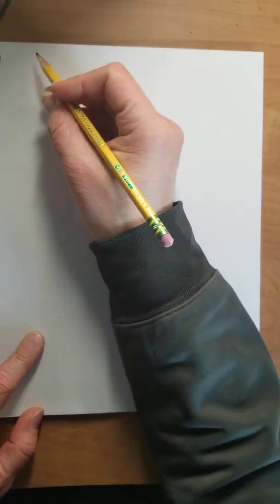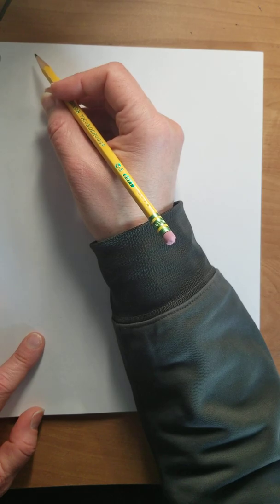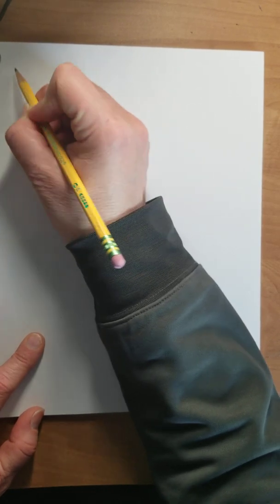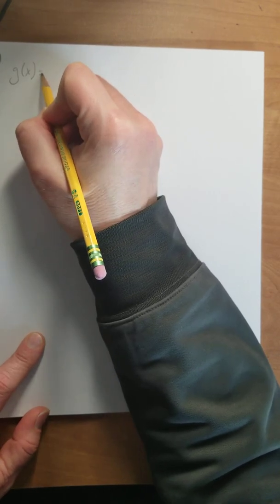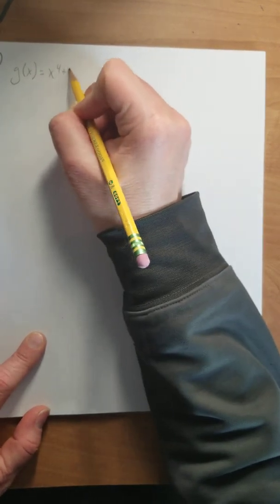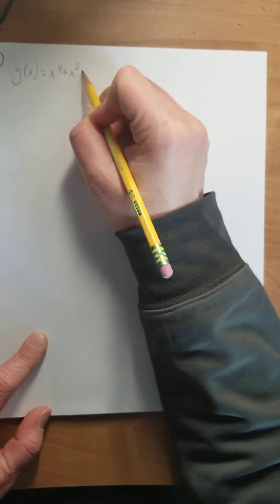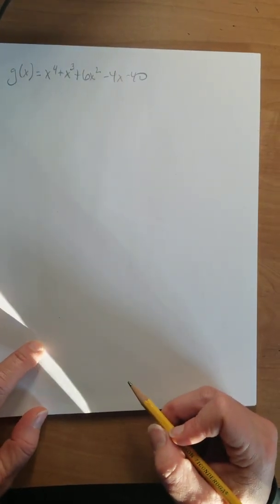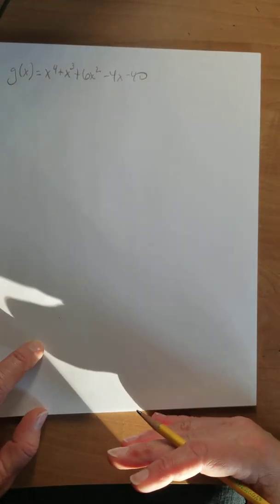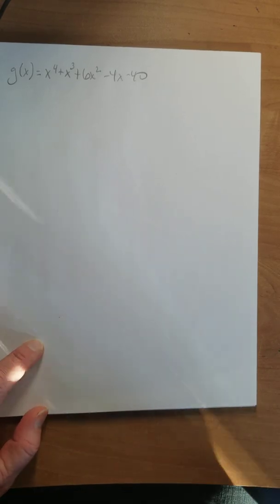Okay, same thing. Find all the zeros and do the linear factorization for, we'll call this guy g of x equals x to the 4th plus x cubed plus 6x squared minus 4x minus 40. All right. Now, again, how many zeros should I find? I should find 4. I could find 4. And how I'm going to find those.